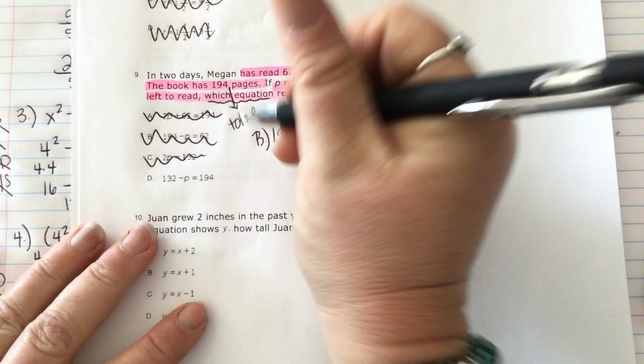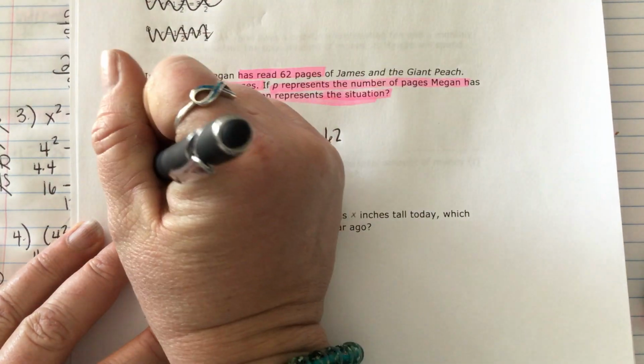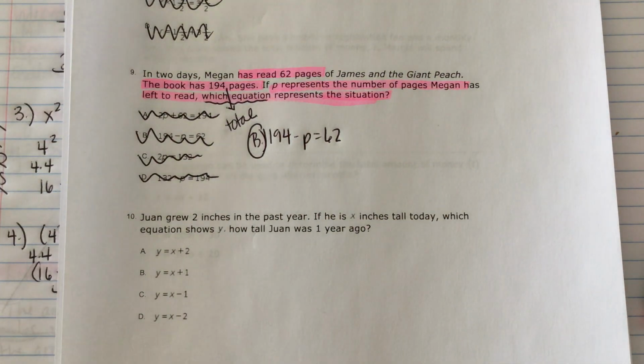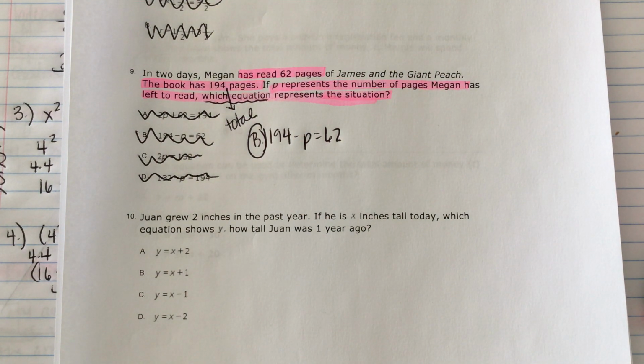B makes more sense. So B is actually the correct answer. And this is why it is important to definitely use those key words and information, but also to not just assume if you've crossed it out that you can't bring it back. Because originally, 94 minus P equals 62 didn't necessarily go with what the information told us, right? Because we know that 94 was our total. So just be careful when you're doing that. All right, so for this one, B is the correct answer.